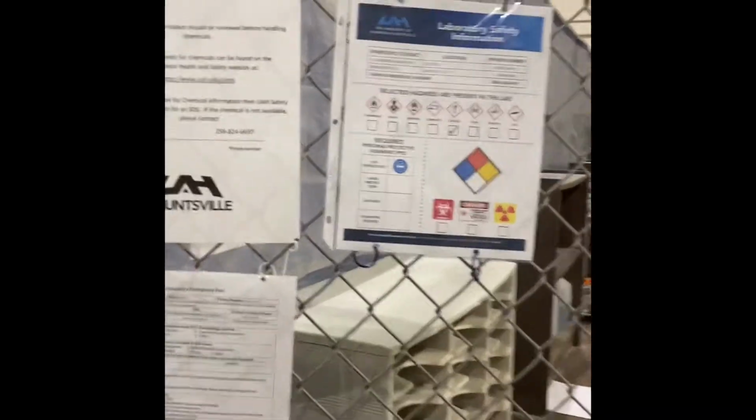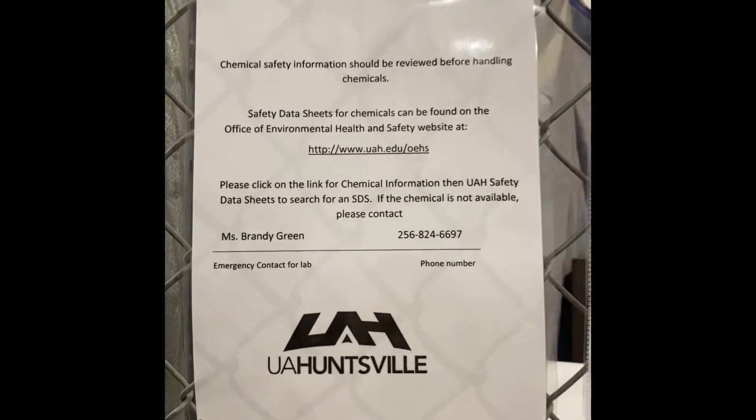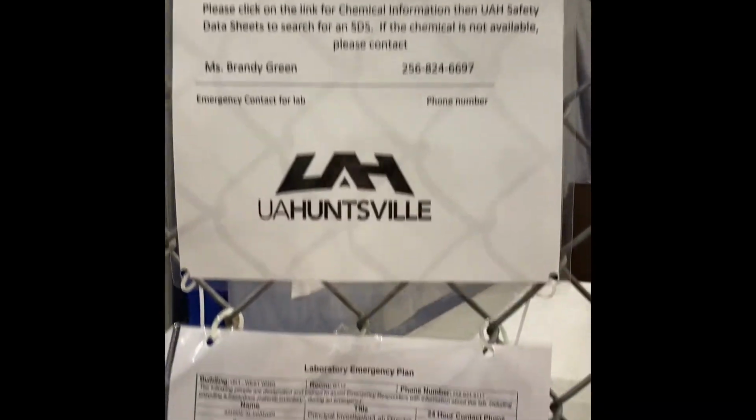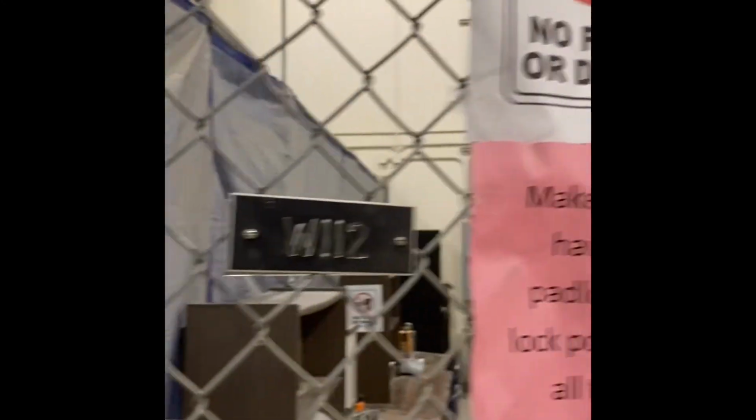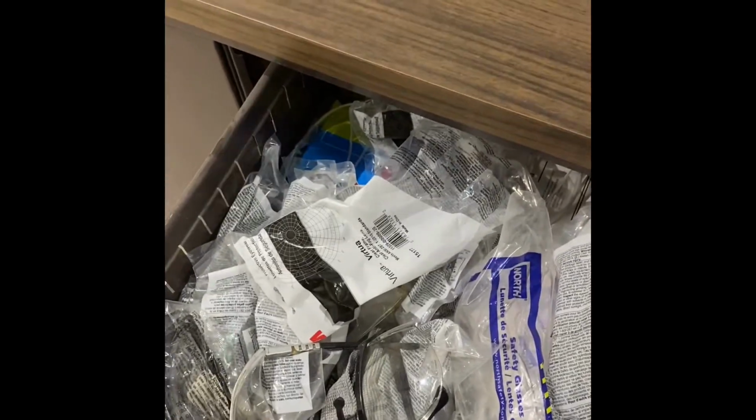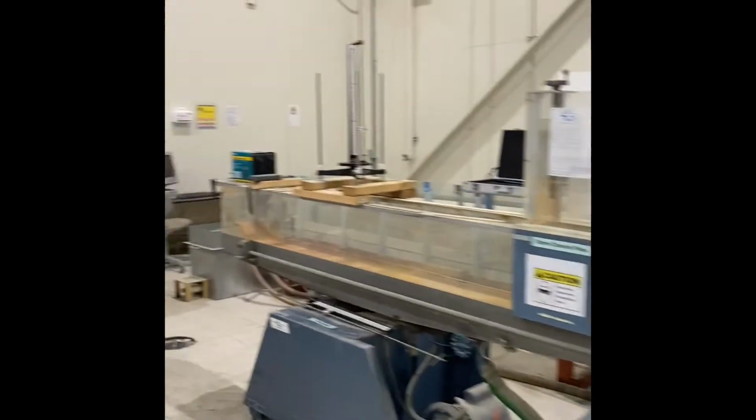Students access the lab at the door entrance of room W112. There are lab safety information, a lab emergency plan, and safety signs attached to the door that inform students that eating and drinking are not allowed. Students are required to use safety glasses as personal protective equipment while operating the open channel flumes and water pumps. The safety glasses are provided to the students.